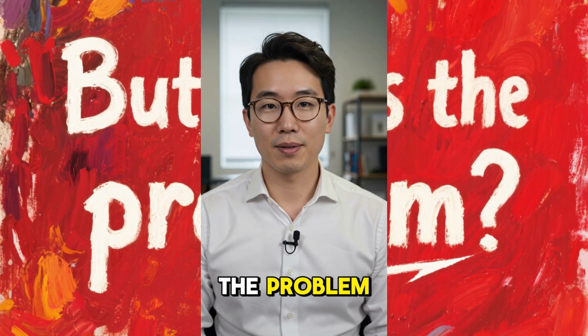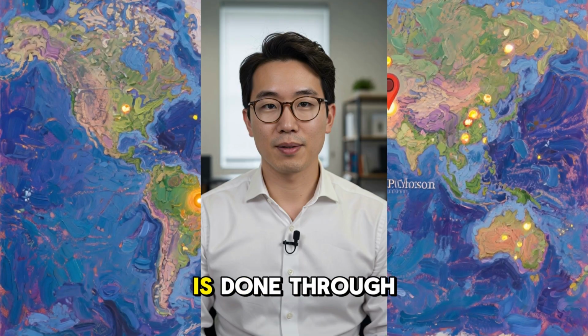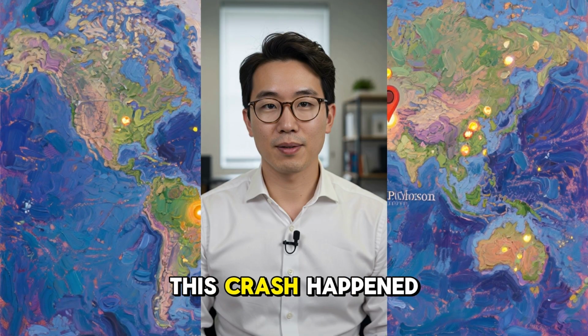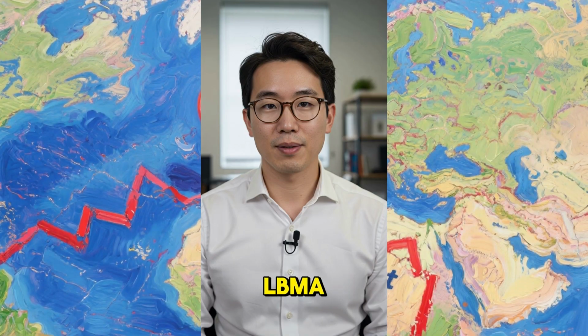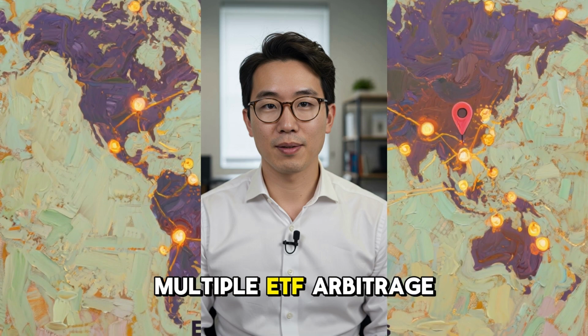But here's the problem. JP Morgan's trading is done through COMEX futures primarily. This crash happened simultaneously across COMEX futures, London spot market, LBMA, Shanghai Gold Exchange, and multiple ETF arbitrage desks.